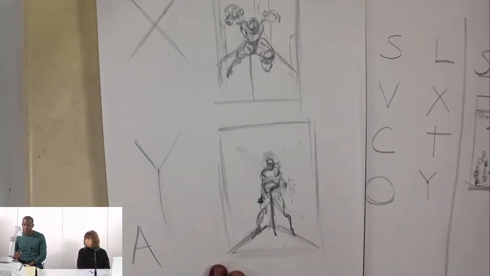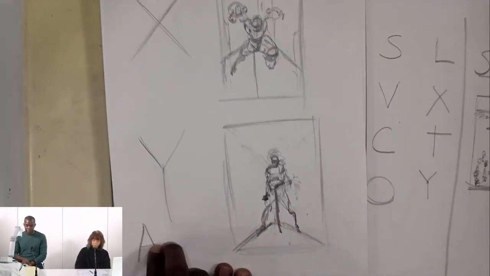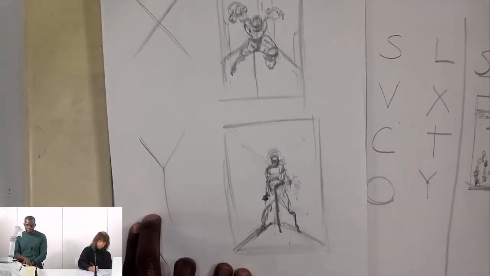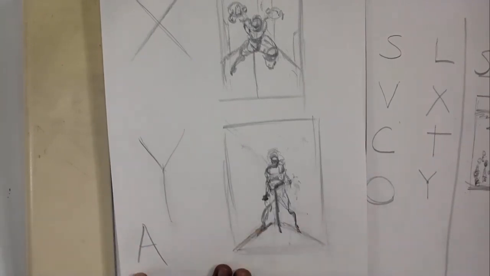And then finally, I turned it into the A. The A basically has the energy going down. In other words, the legs are spread out, so he's rooted. There's a strong base here, so all the force is going down into the earth, into the ground. So it's strong.